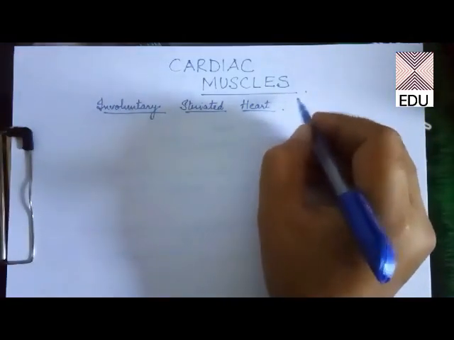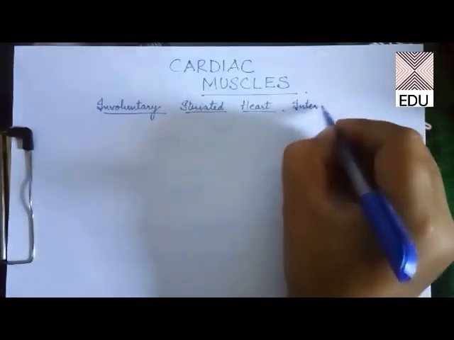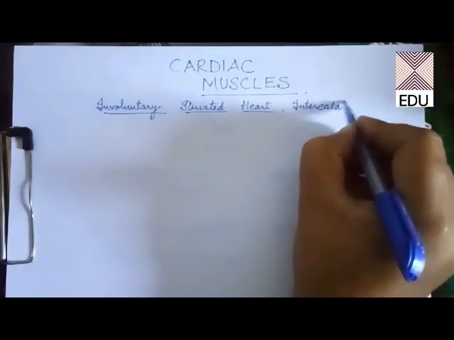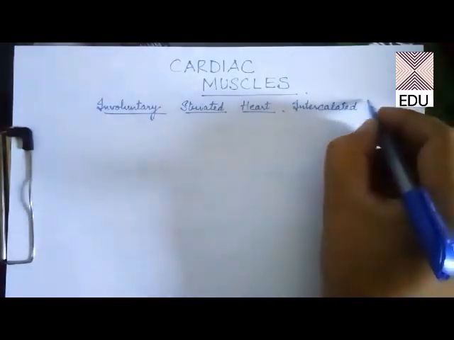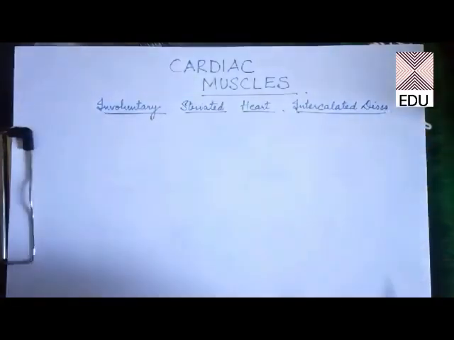And fourth one is that they have got intercalated discs. So that is again a peculiar feature. So intercalated discs are the discs which are present in the cardiac muscles. Now I will be later on telling what is the intercalated disc and what is the function.